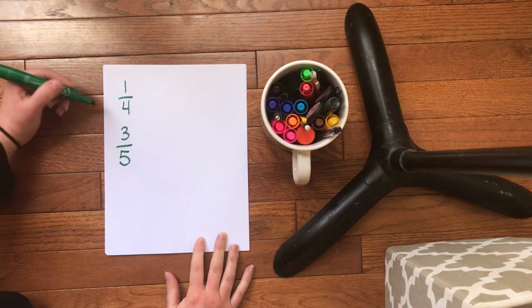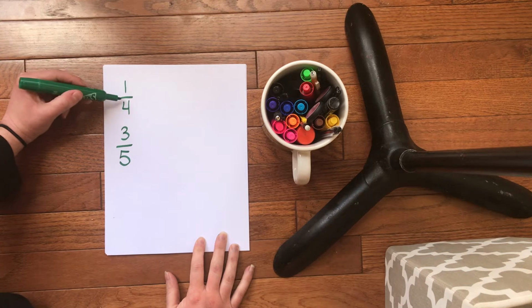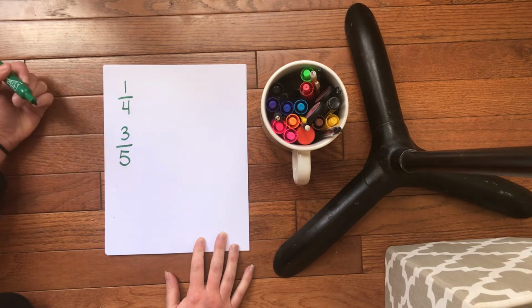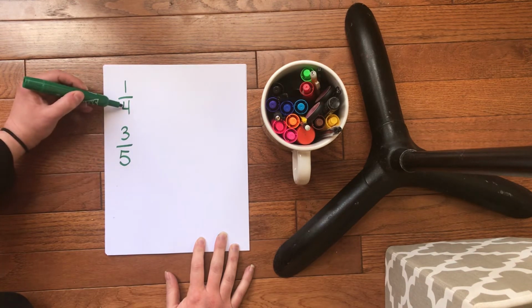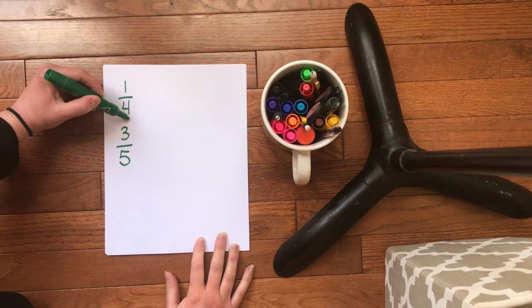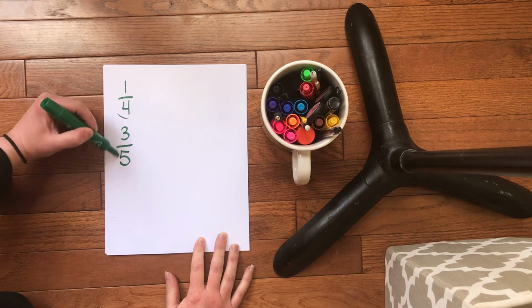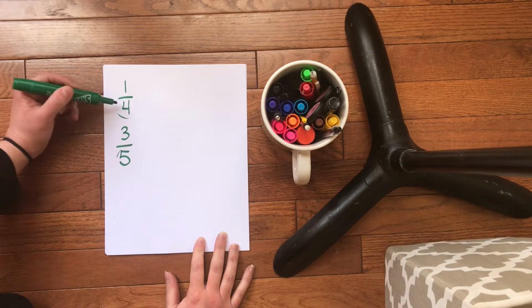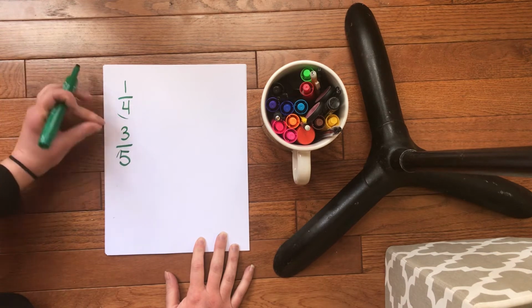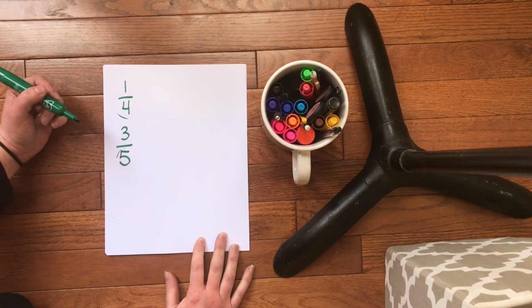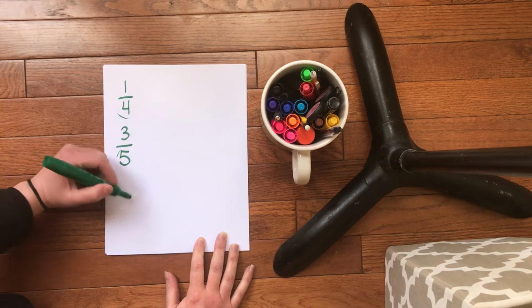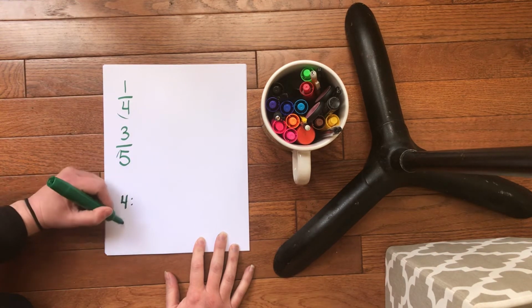Now, eventually, I want to be able to add these two fractions together. But we all know we can't add fractions together unless they have the same bottom number. The bottom number either has to be 5 or 4. They can't be 4 and 5. You can't put those together. So we have to change these bottom numbers so that they're the same. We do that by finding the least common multiple.